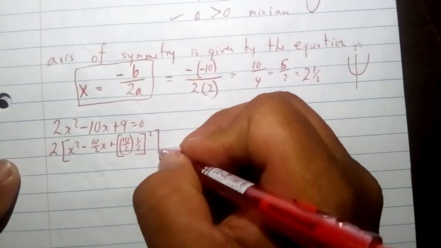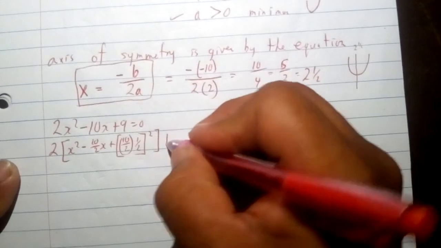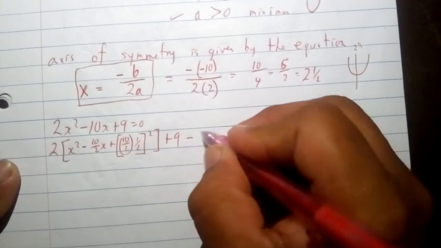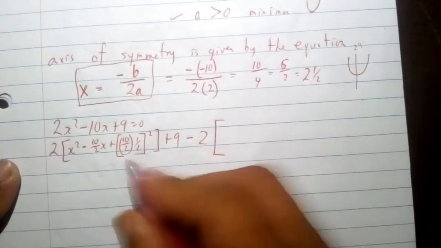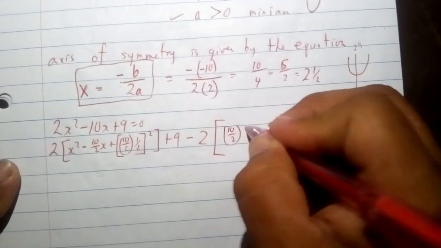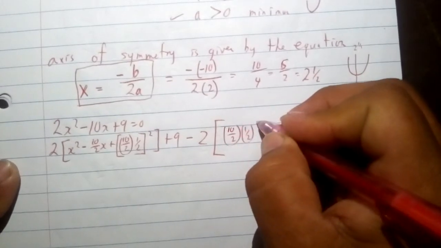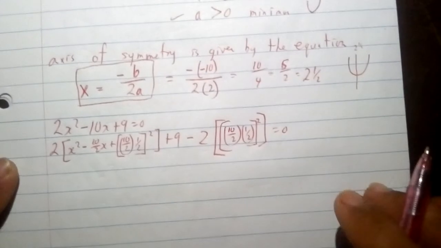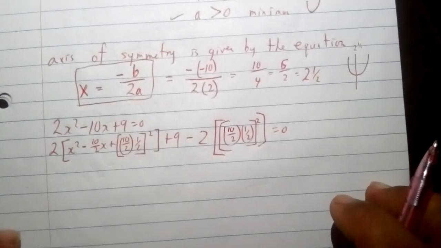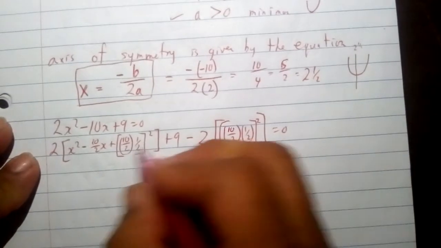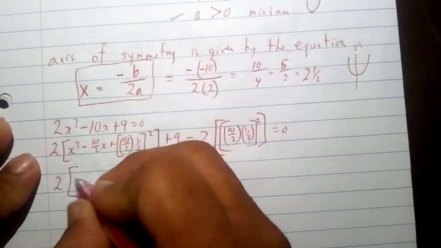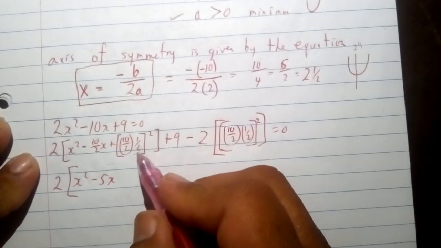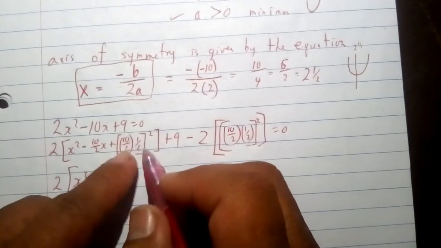Close bracket. Then we put the 9, and since we added this value, we must subtract it also. So we put minus 2, open bracket, 10 over 2 times a half, everything squared. This is being squared here, close bracket equals 0. You will not need to be completing the square in this topic, okay? So just basic. So when we work this out, we end up with 2 open bracket x squared minus 5x. This will get a 4, right? So when we square this up, we get here 4.